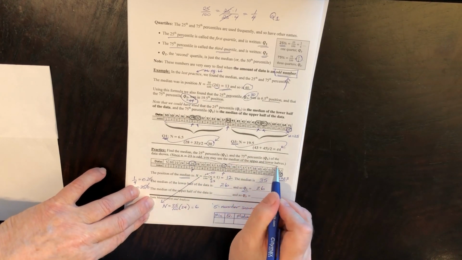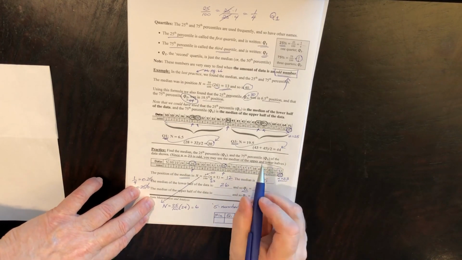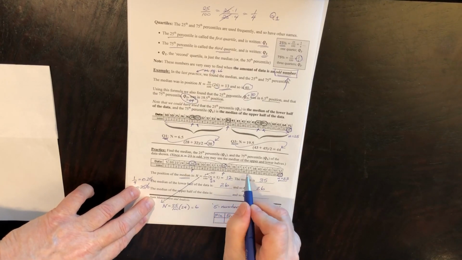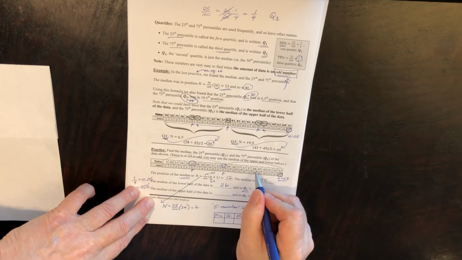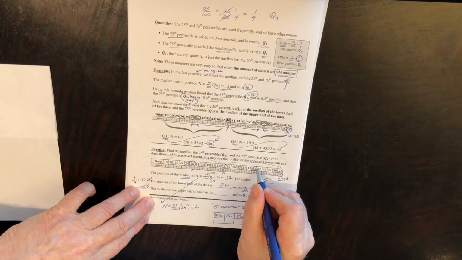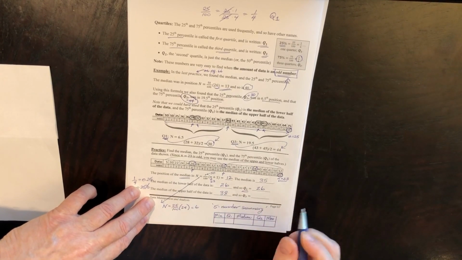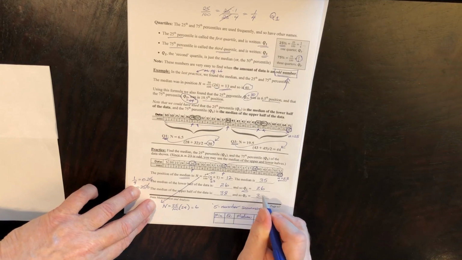Similarly, we can quickly get the median of the upper half. The median of the upper half, the middle number in the upper half, there's 11 numbers in the upper half. 2, 4, 5, the sixth number will be 38. The median of the upper half is 38, and so the third quartile is 38.